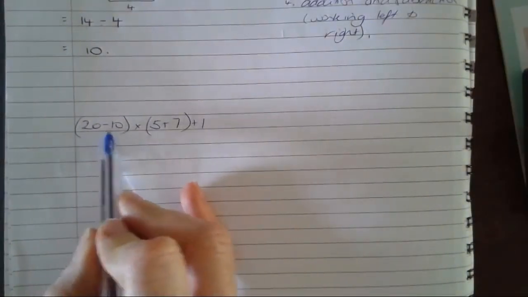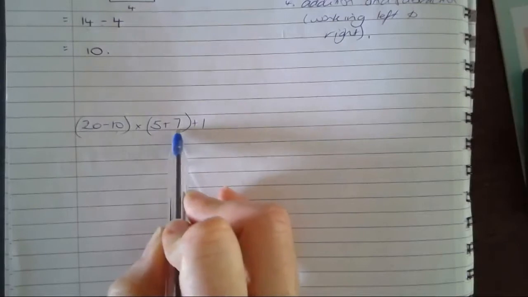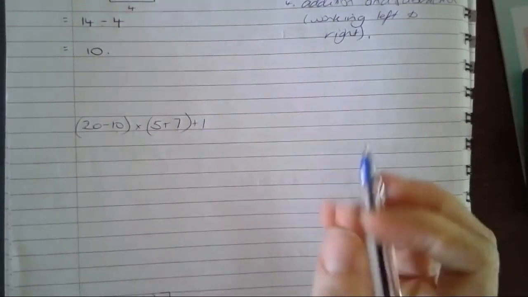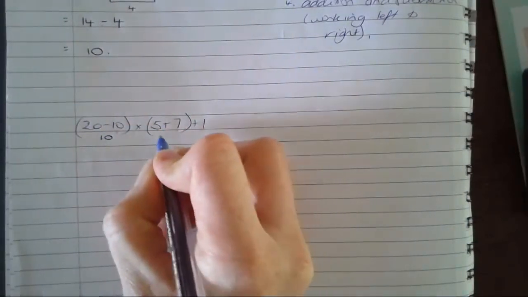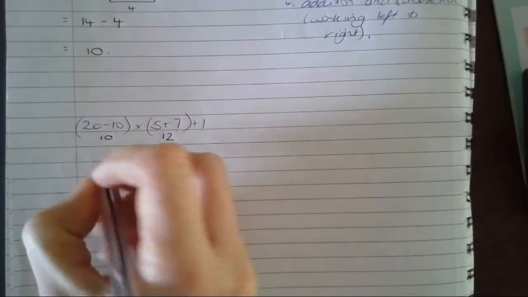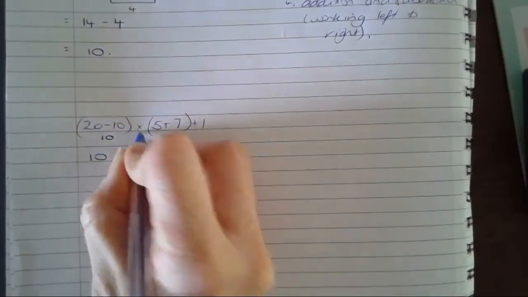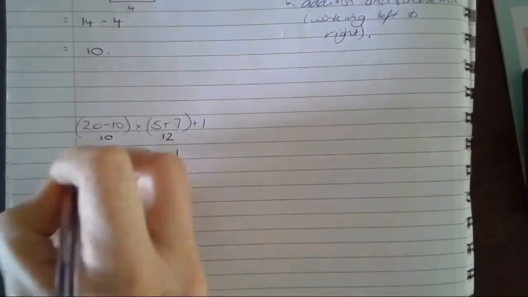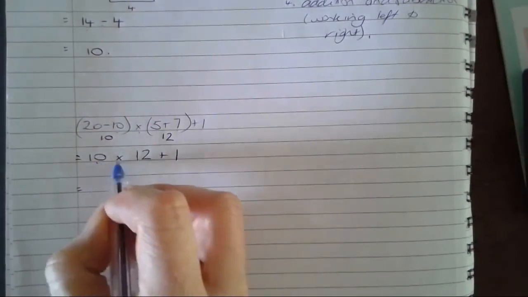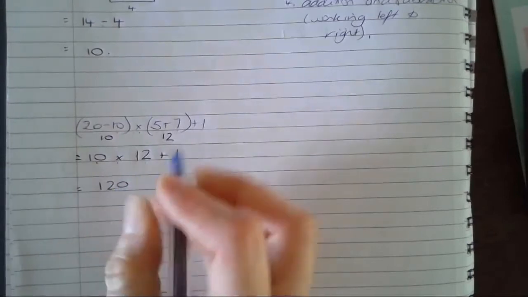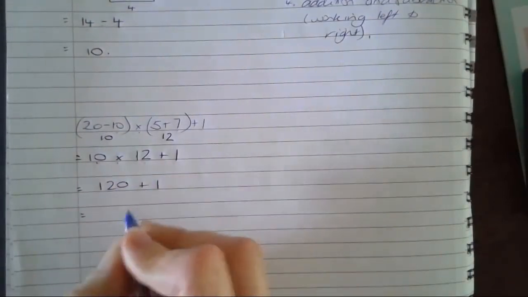Let's move down to another example. Let's get that one off the screen, we don't need to see that yet. So we've got (20 minus 10) times (5 plus 7) plus 1. So let's do the two brackets first. So 20 minus 10, 10, 5 plus 7, 12, plus the 1. So I'm going to rewrite that, 10 times 12 plus 1. Now multiplication is next. So 10 times 12, 120, plus 1. Last line of working, 121.